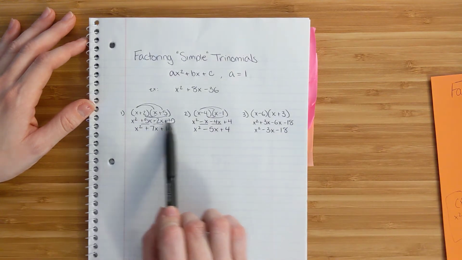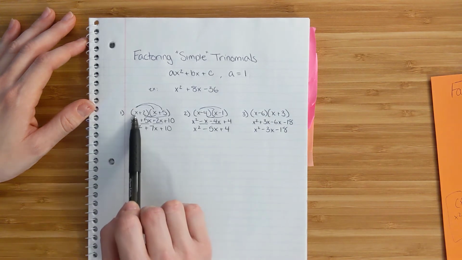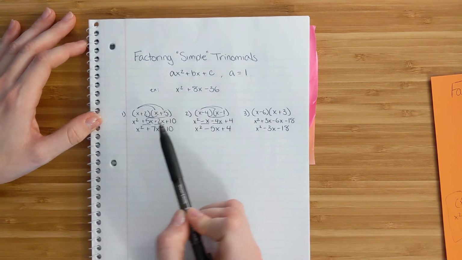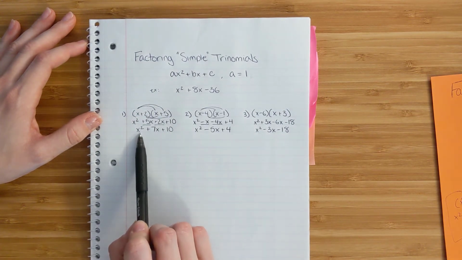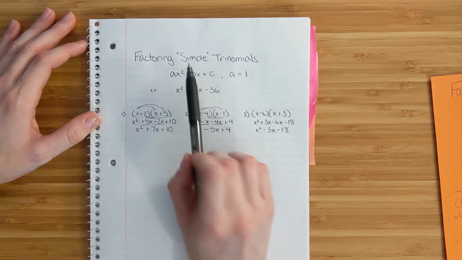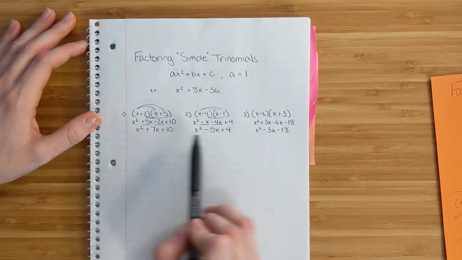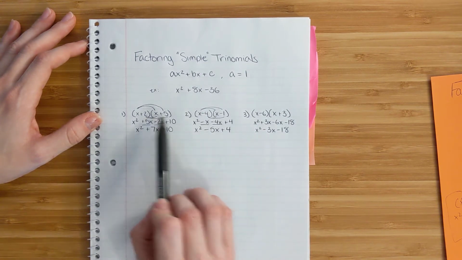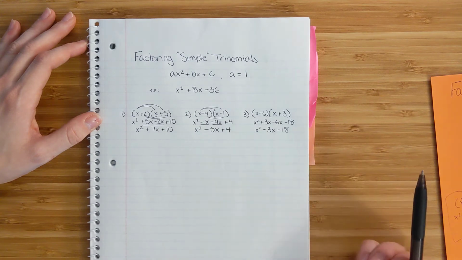You'll notice that all of our examples have factors that start with the variable x. Well, that's because x times x is the only way to get x squared when we multiply. So that's a good sign when we're working with these simple trinomials. If it starts with 1x squared, it probably means that both of my factors are going to start with 1x.